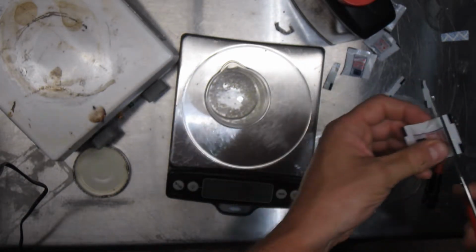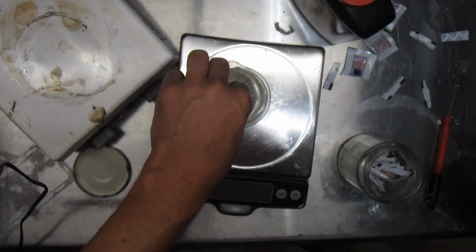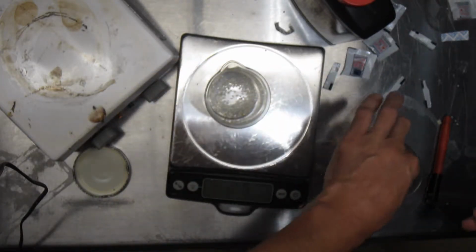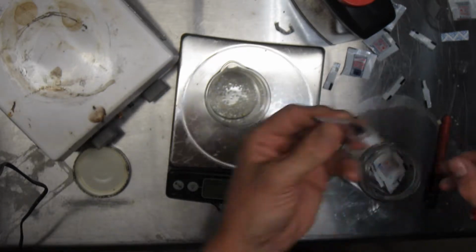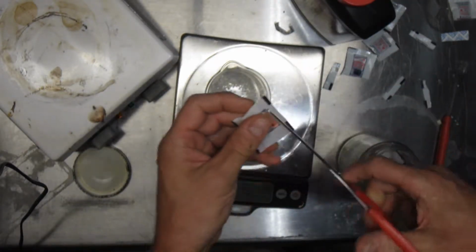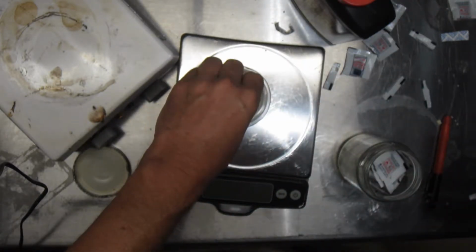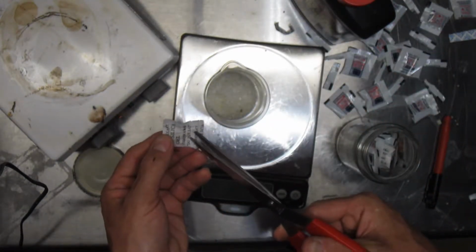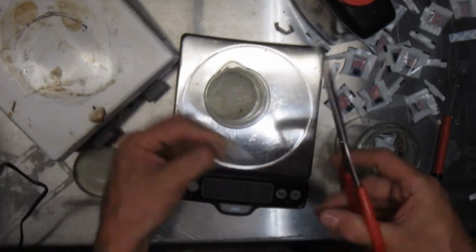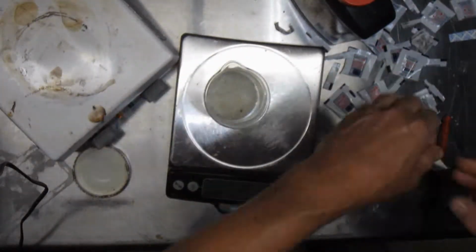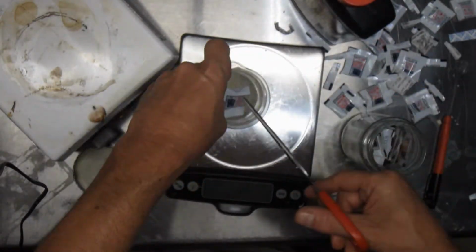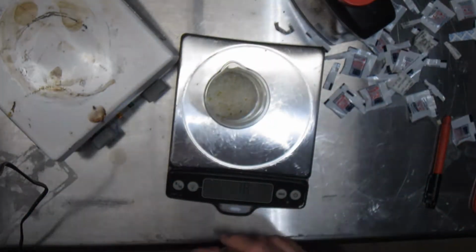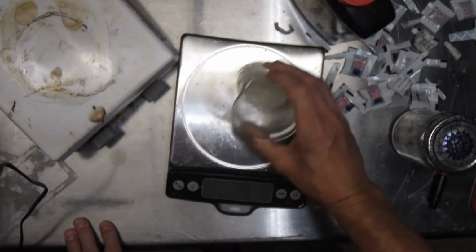Alright, now here's a tip for you. When you're collecting your silica gel, cut them open as you get them. And then you don't have to spend all this time doing this. Throw away. No throw away, keep. 18 is fine. Okay, so we have 18 grams of silica gel.